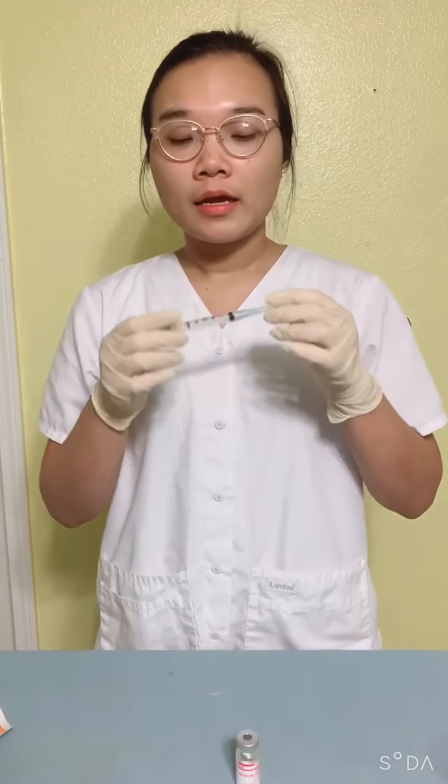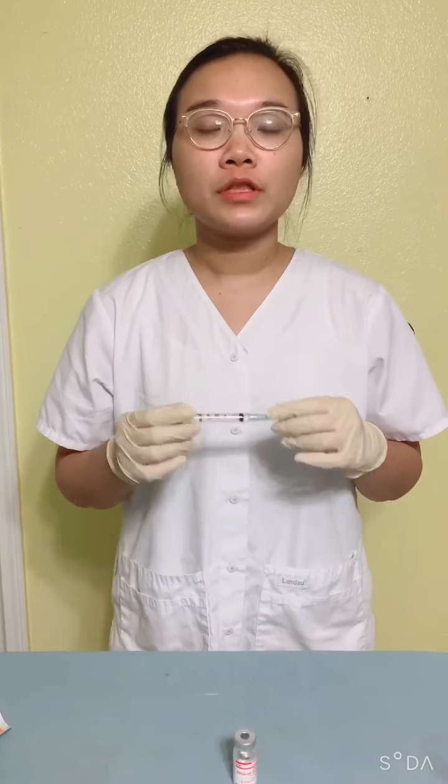After labeling the syringe, I would go into the patient's room and perform a third check. Then I would explain the procedure to the patient, identify sites, clean the site with alcohol swab using circular motion. Then, using the Z technique, I would insert the needle into the patient's skin at 90 degrees. Aspirate, slowly administer the medication, 1 milliliter over 10 seconds.